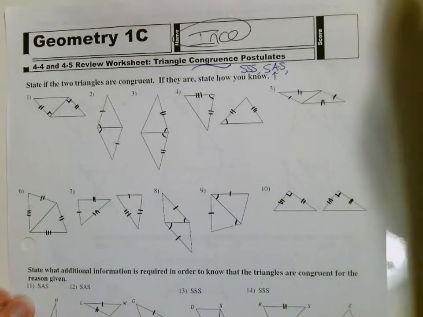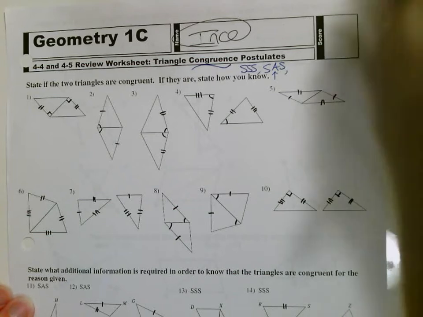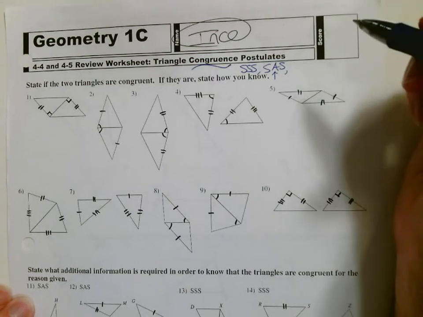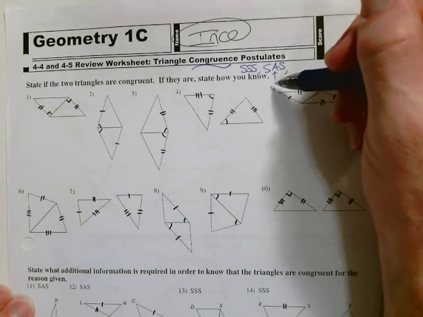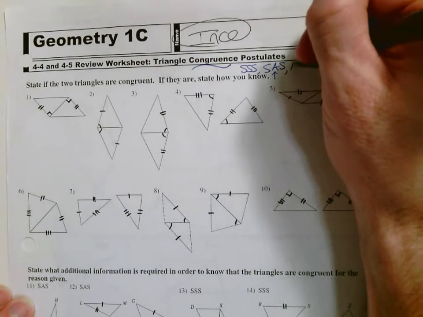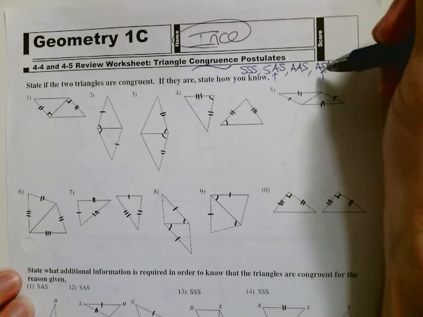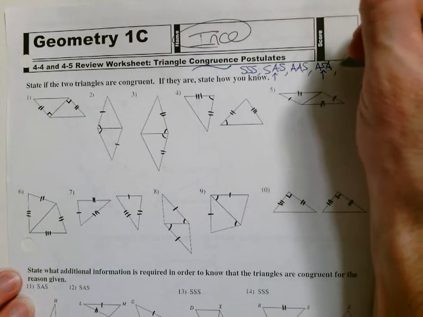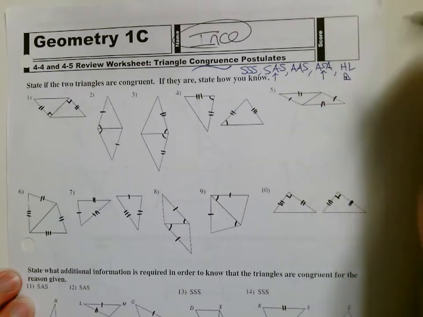I'm going to go ahead and go through the odd questions on this 4-4/4-5 review worksheet that deals with triangle congruence postulates. Now remember, you have 5 different postulates or shortcuts that you can use to prove that two triangles are congruent. You have side, side, side; side, angle, side, where the angle is specifically included between the two sides that are being used. There's also angle, angle, side; angle, side, angle, where once again that side is sandwiched or included between the two angles that are being used. And finally there's HL, which is hypotenuse leg, that deals specifically with right triangles.